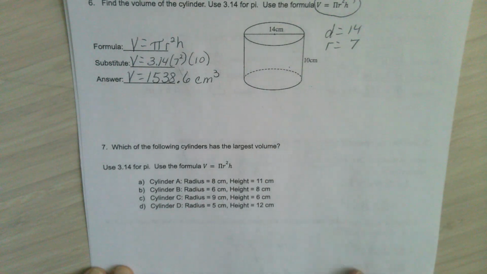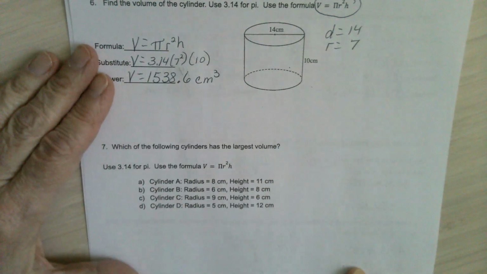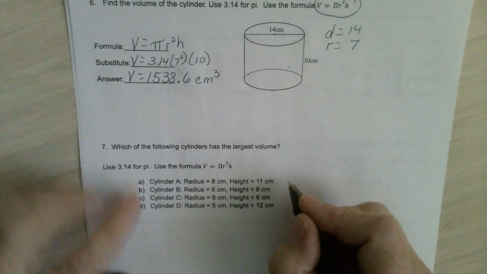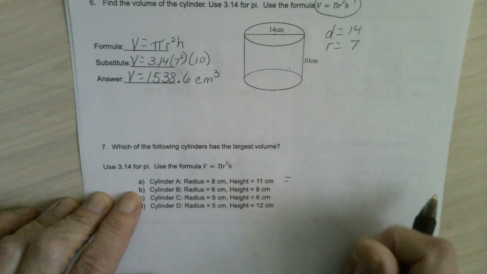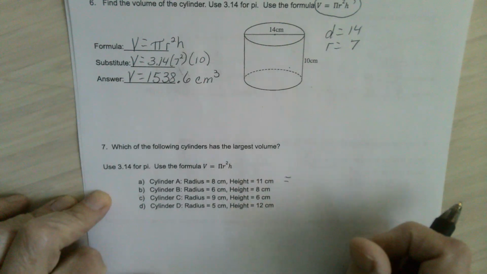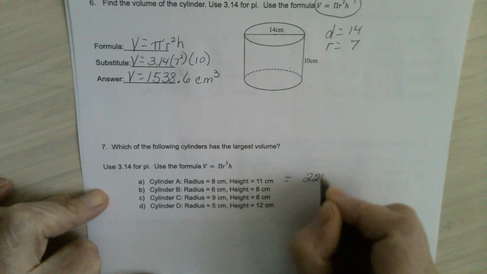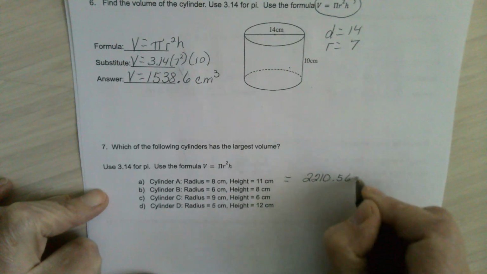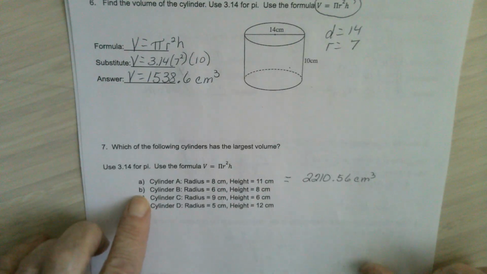In number 7, it says, which of the following cylinders has the largest volume? You have to find the volume for each cylinder. What did you get for the volume of cylinder A? Do I have a volunteer to give me the answer for the volume of cylinder A? What do you have? Yes. 2,210 point what? Does everyone agree? Yeah. Okay, what did you get for cylinder B?